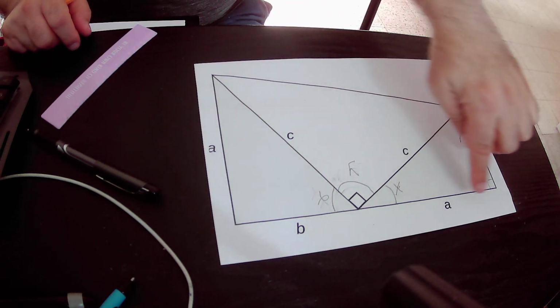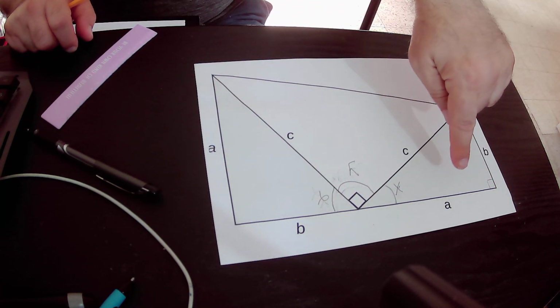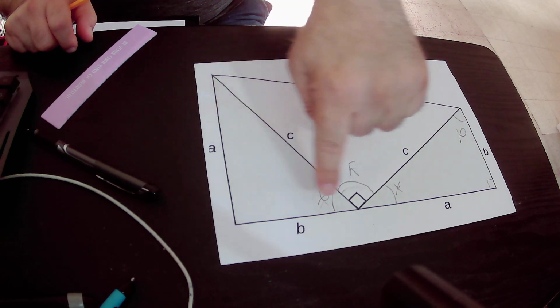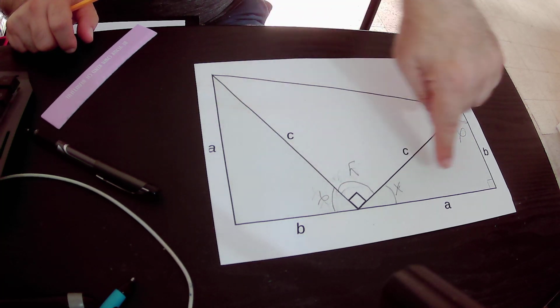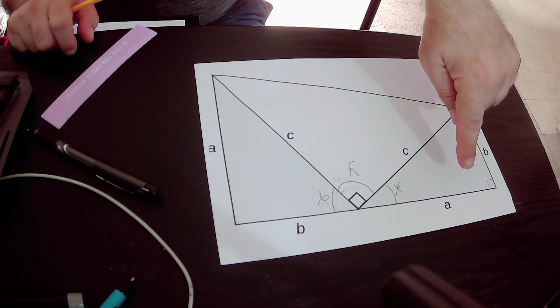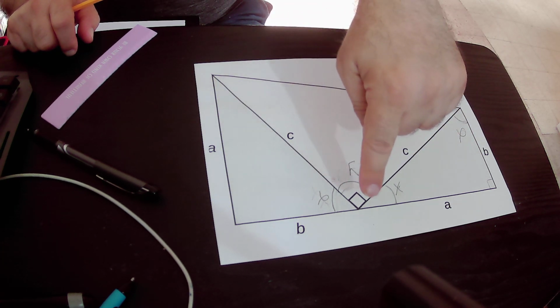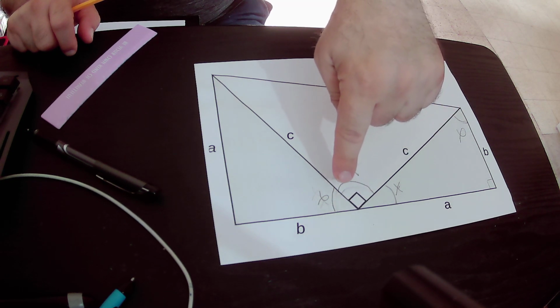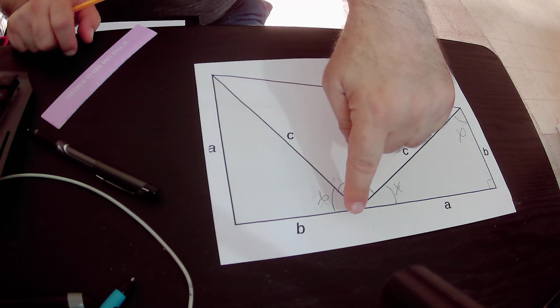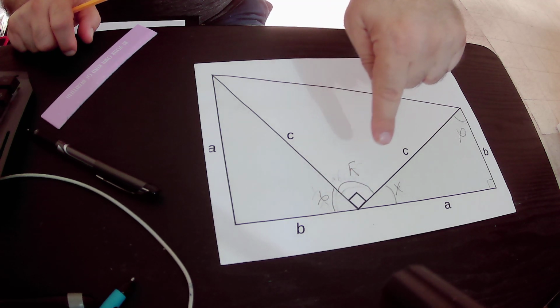If we look at this straight line that passes along A and B, this straight line has two sides: the bottom side and the upper side.